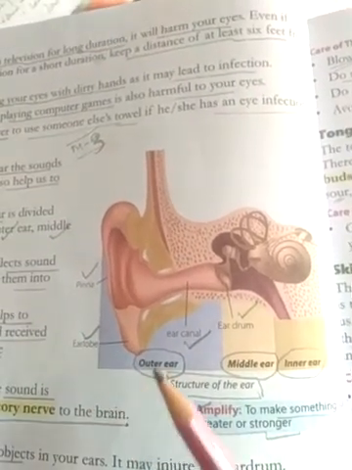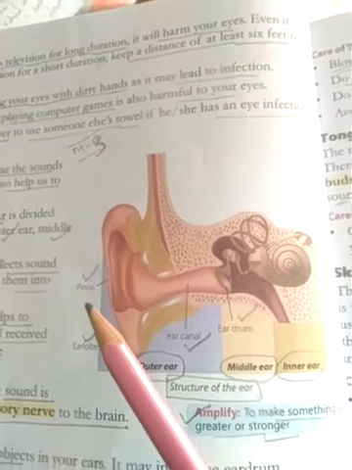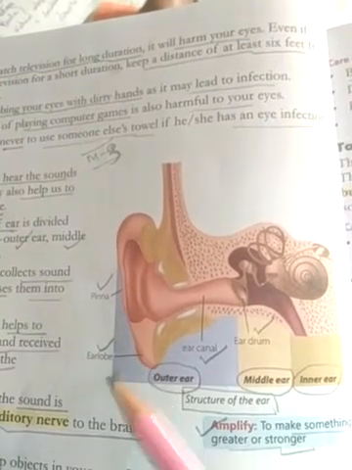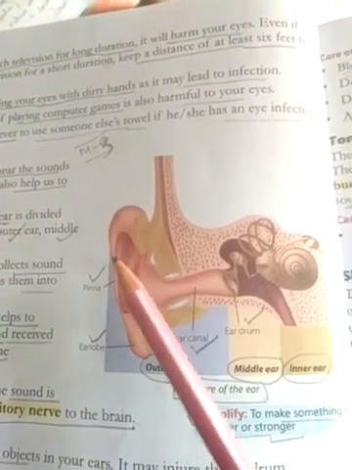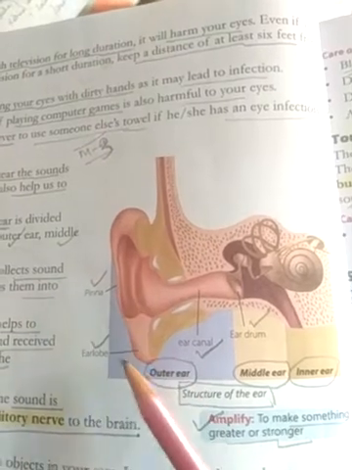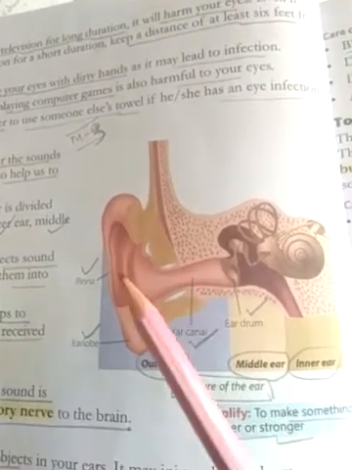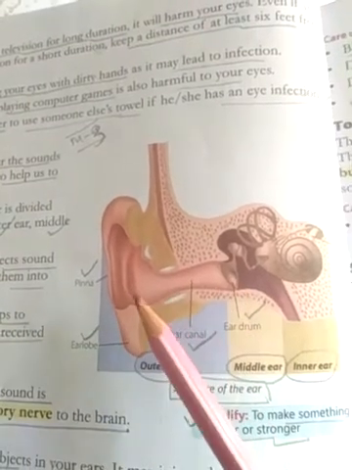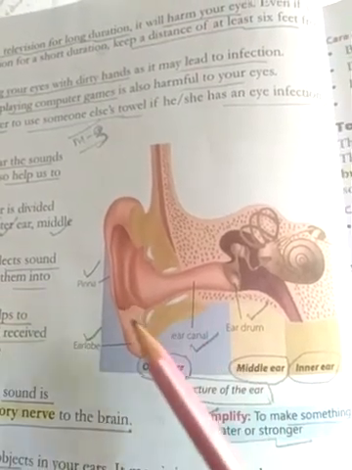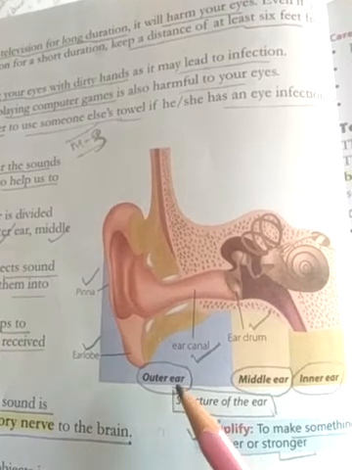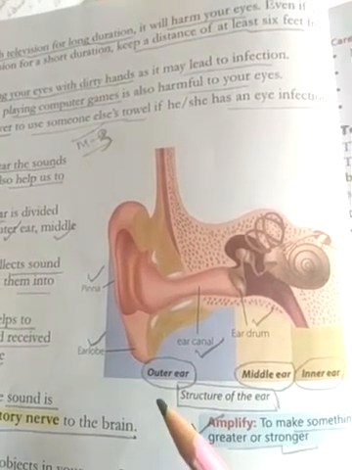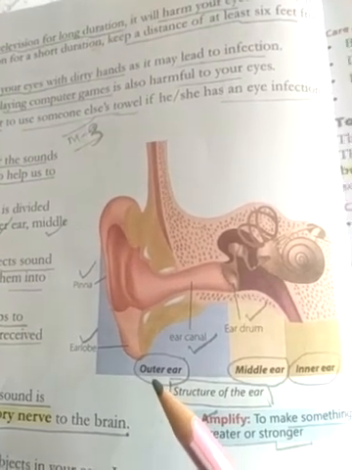The subparts of the outer ear are pinna, ear lobe, and ear canal. This is the pinna. This is the ear lobe, and this is the ear canal. These are the 3 parts of the outer or external ear structure.